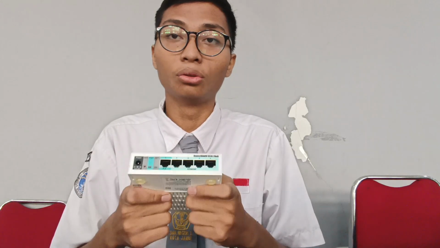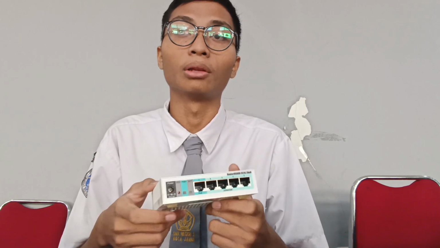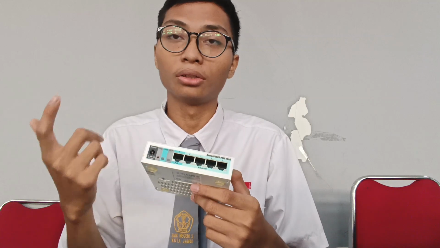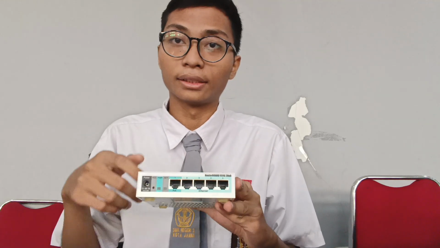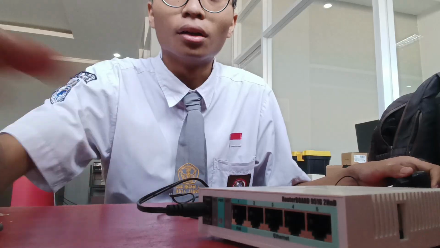Before I do a configuration in this Mikrotik, I will reset it to the default configuration. The username will be admin, and the password is blank, or nothing. So let's move to the next tutorial.